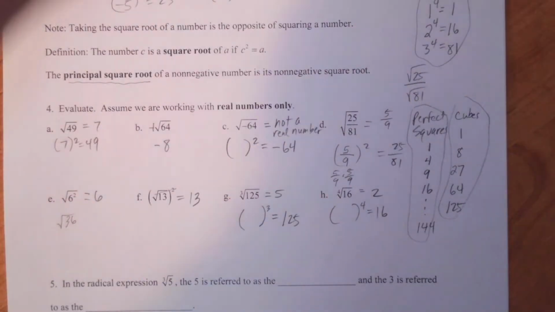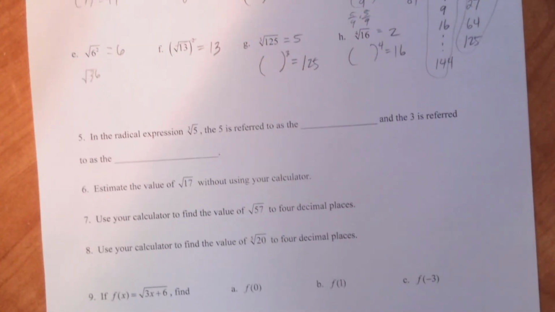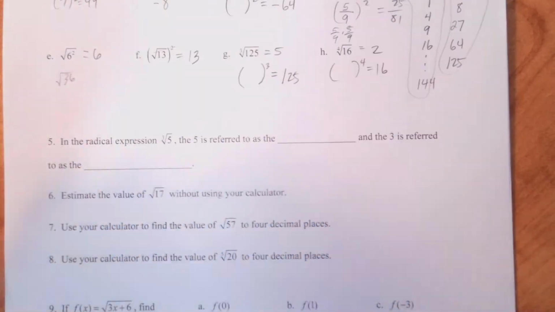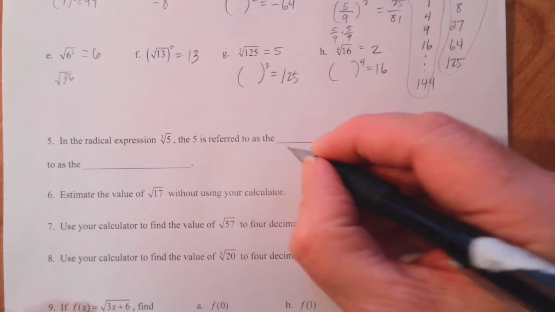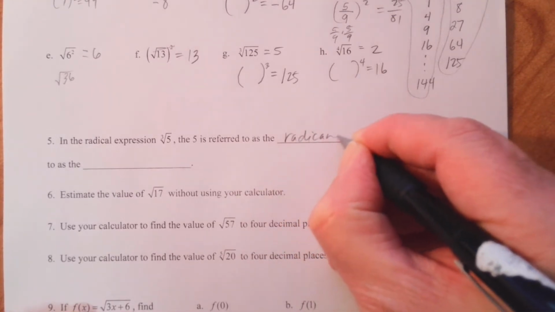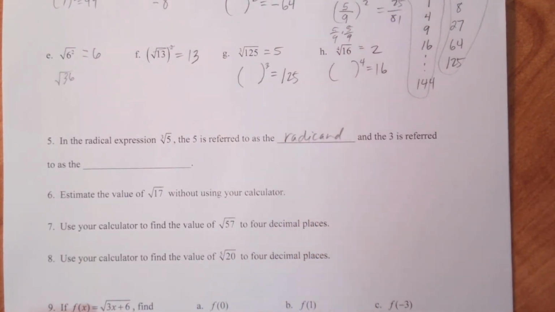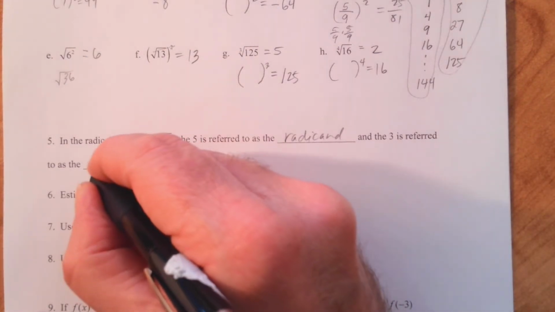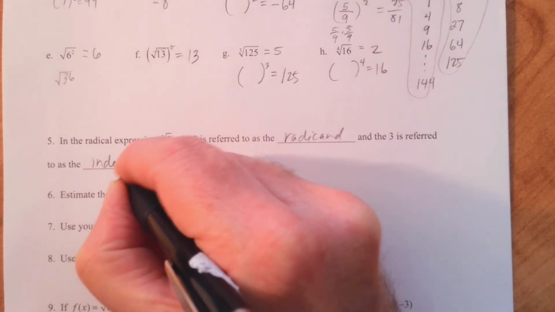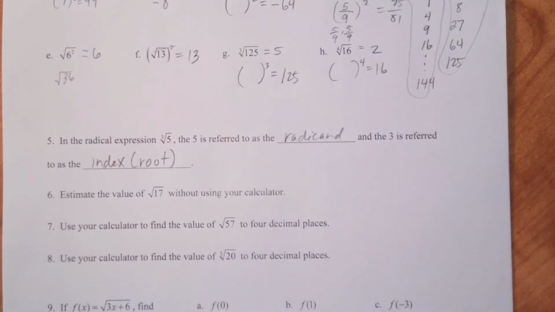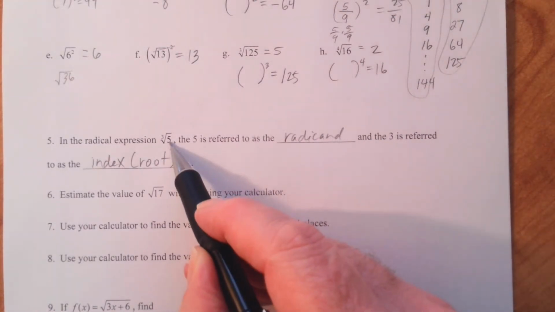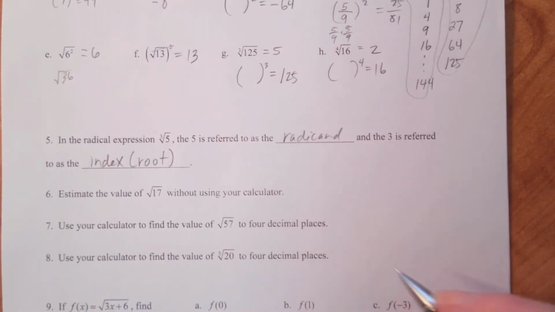All right, so let's look at number 5 here. It says in the radical expression, the cube root of 5, the 5 is referred to as the radicand, and the 3 is referred to as the root. Actually, the index is the word they usually use, but they also use the word root. And since we say the cube root of 5, I call it the root. So it's the root or the index. So the 5 is the radicand, the 3 is the root or index.